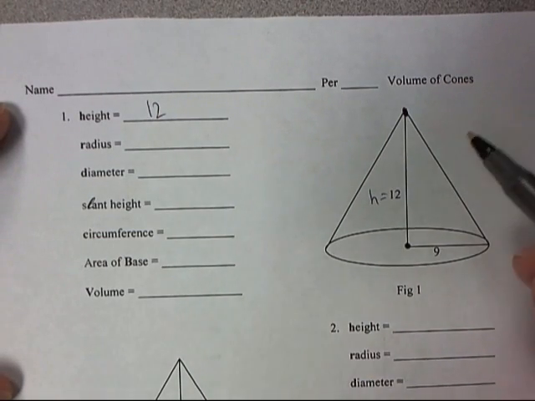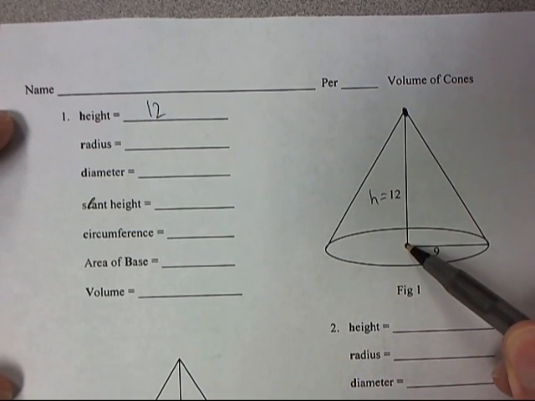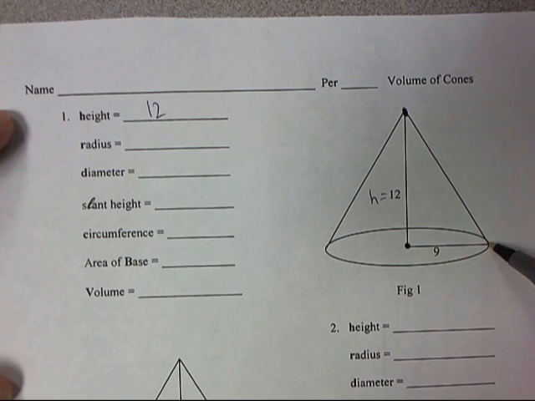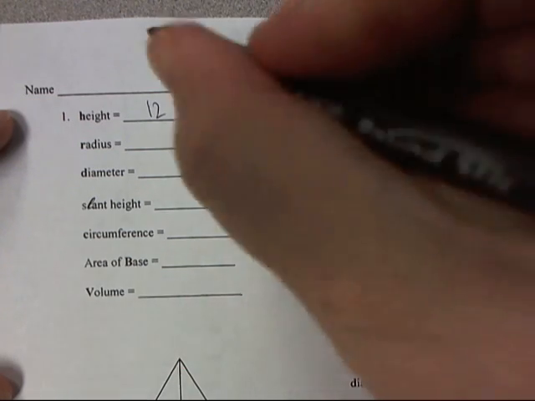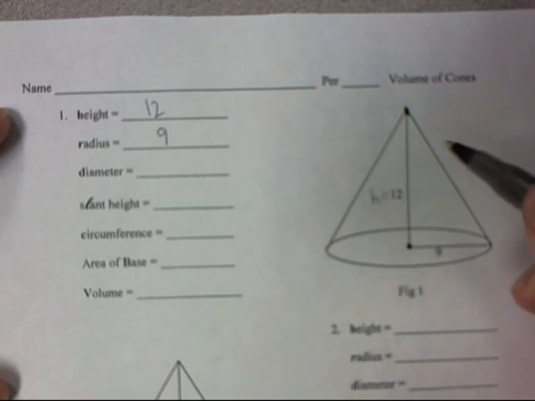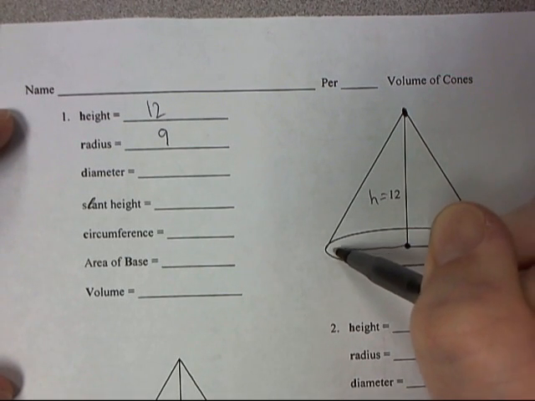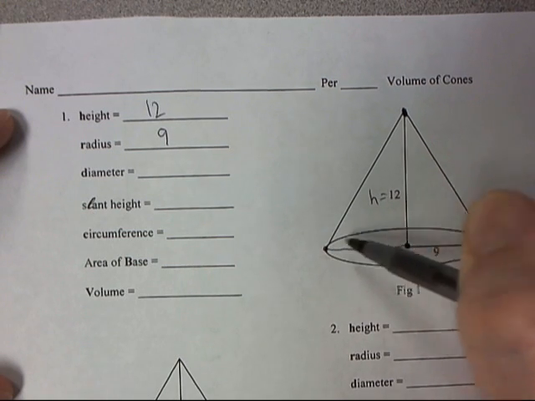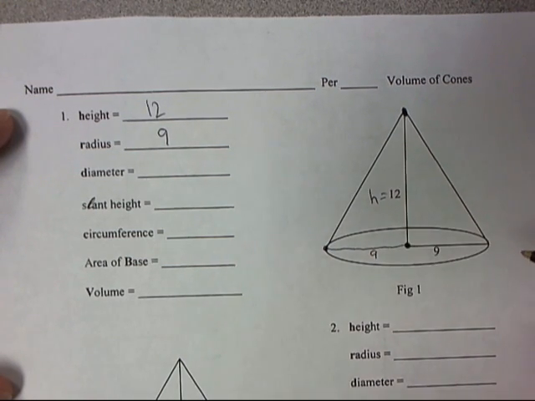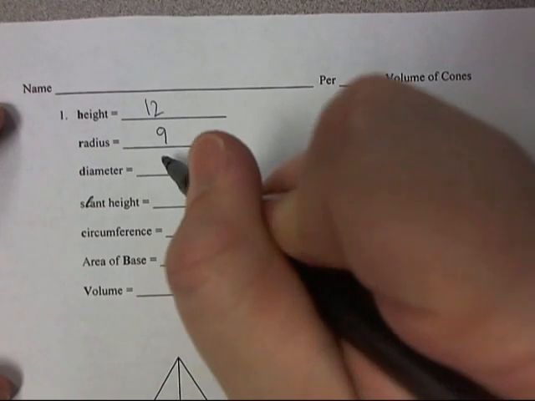The radius starts at the center of the base and goes to the outer edge of the base. So the radius is 9. Diameter is twice as long as the radius, so if you continue the radius to this point here, you add another 9 to it, so 9 plus 9 is 18.